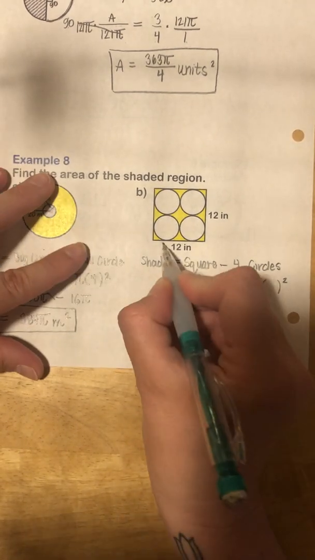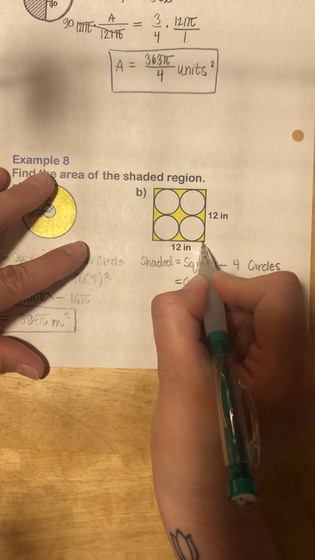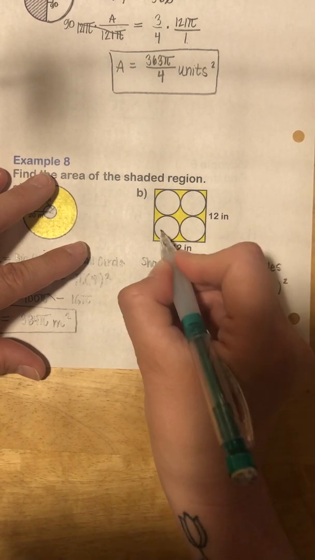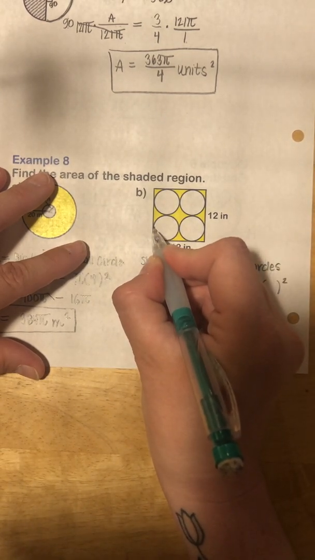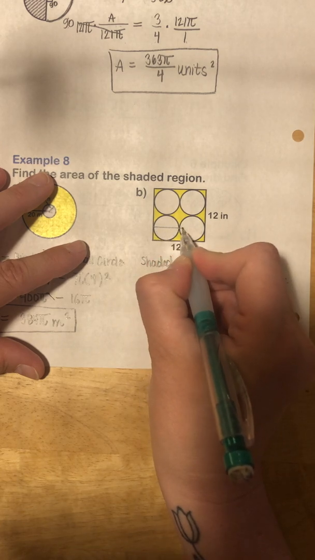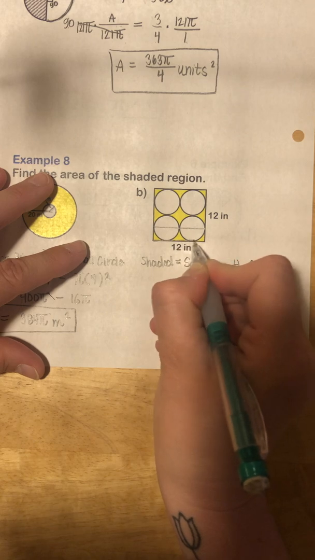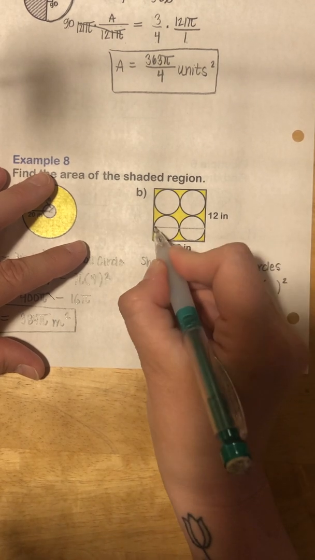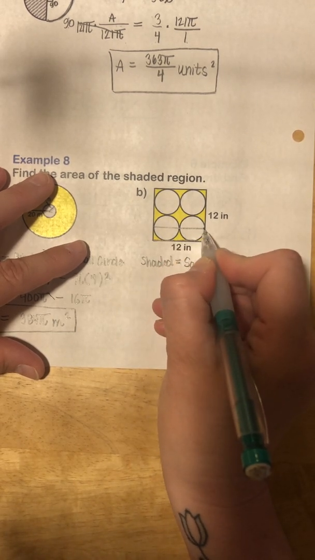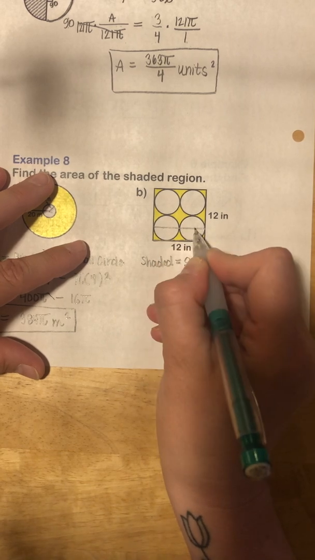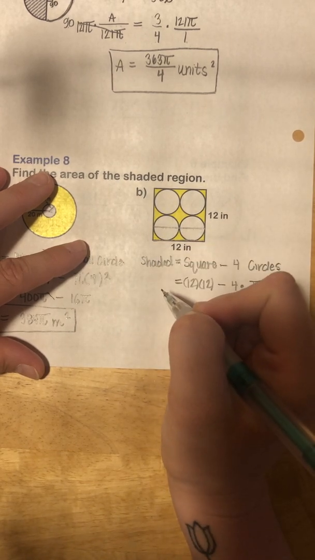Here's what we do know. We do know that this side of the square is 12. Well, what if I draw this line right here? Watch me draw it right here. That is the same as that, is it not? So this line that I just drew is 12, which means each circle has how much in it?